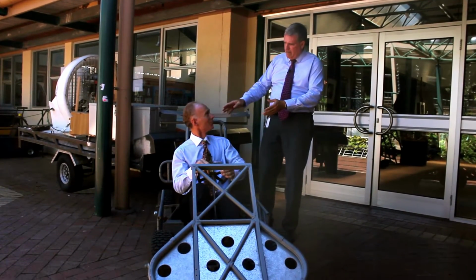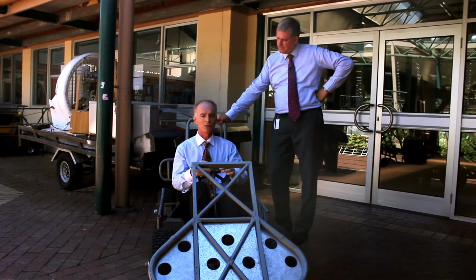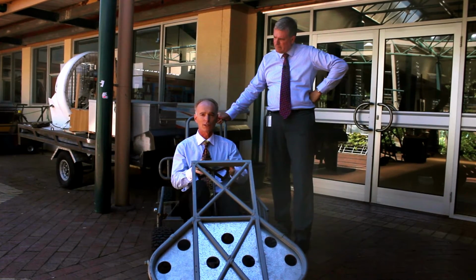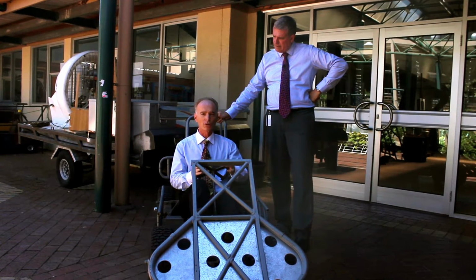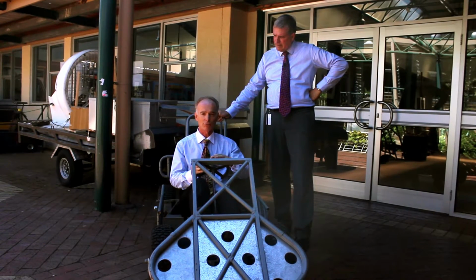So what are you in here, Wayne? I'm sitting in a billy cart that was constructed by a group of Year 10 students for a Year 7 competition. It's a four-wheel steering billy cart. It's been made using furniture trolley, chair legs, old bits of desk, an old mini trampoline frame.